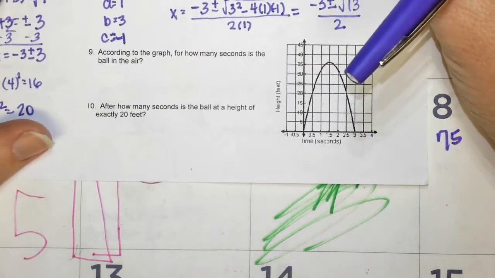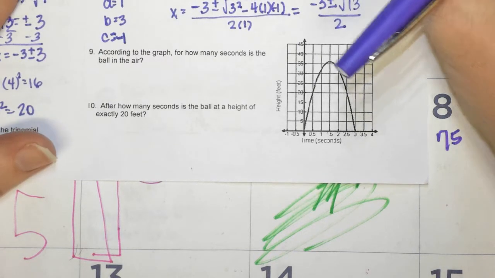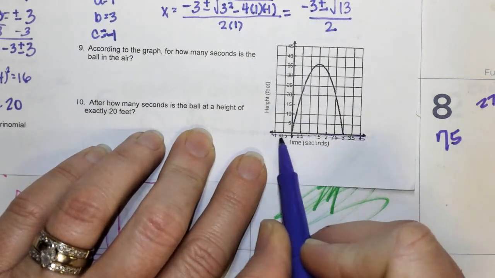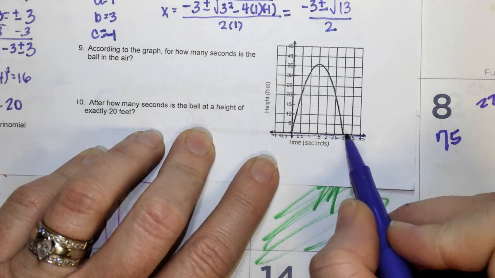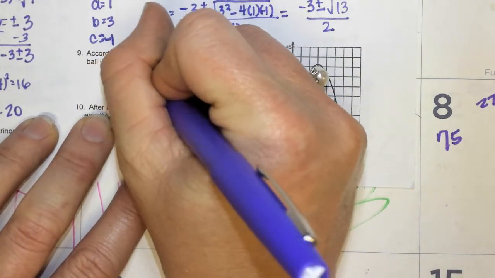Number 9, according to the graph, for how many seconds is the ball in the air? Okay, so when we look at our graph, we see that this is what's telling me the seconds, right? So it starts at 0 and it goes all the way until 3 seconds. So it's going to be 3 seconds.